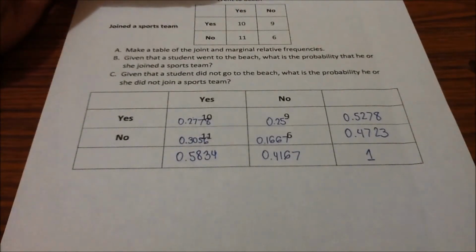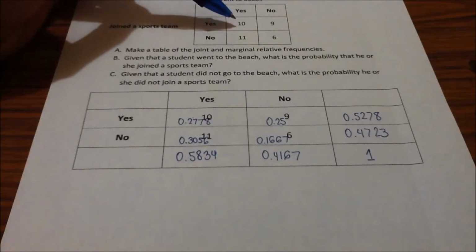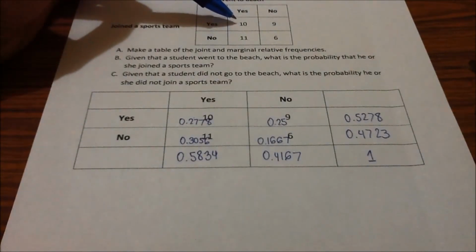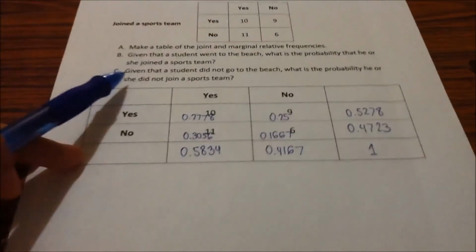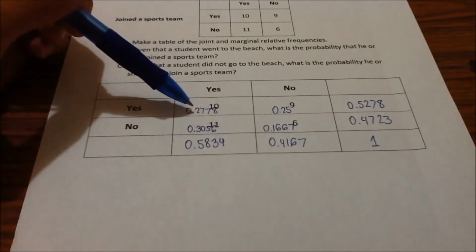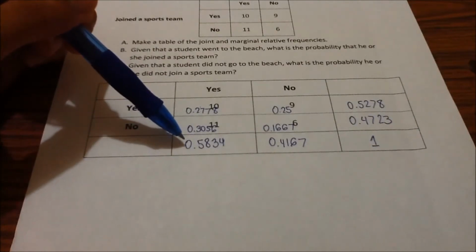So to find the probability, we have to divide the value in this category by the sum of the values in this column. So in this case, as you can see here, we have to divide 0.2778 by 0.5834.